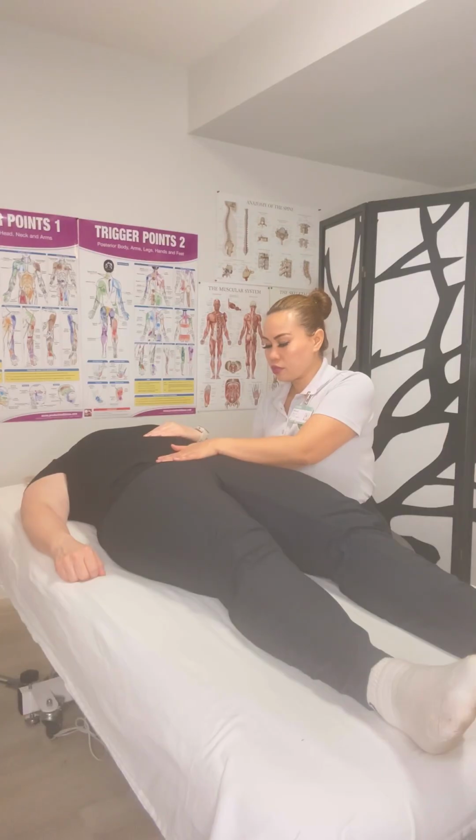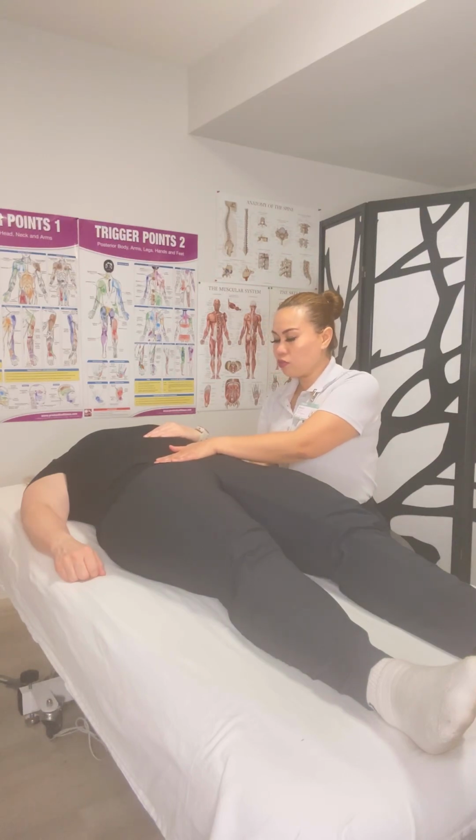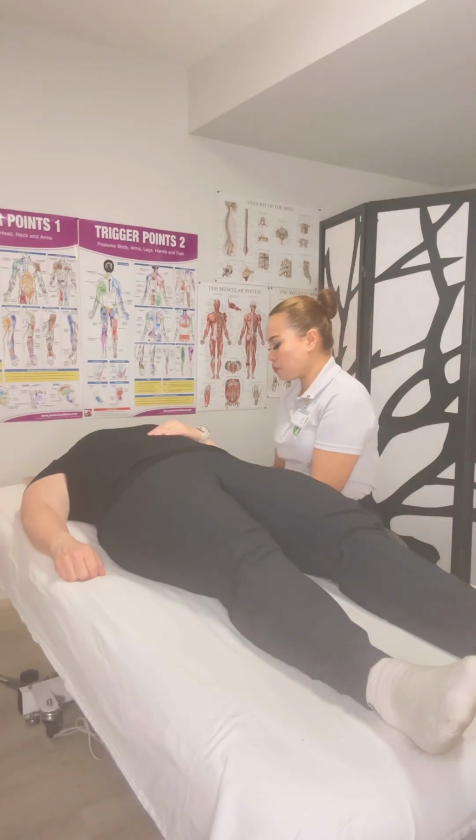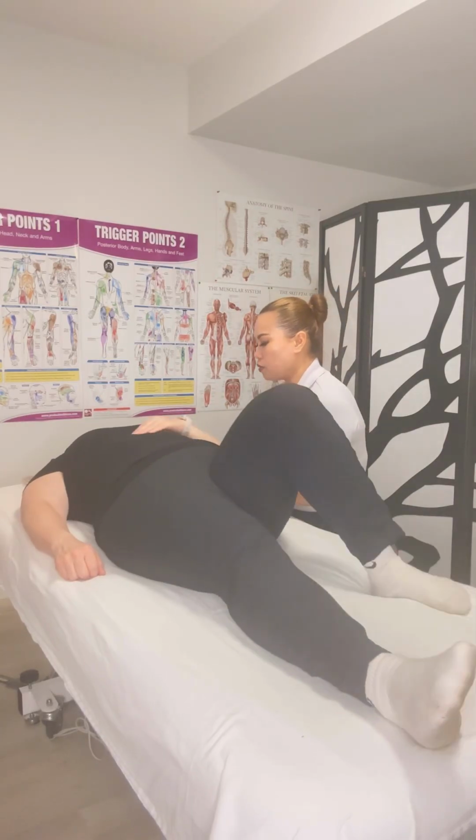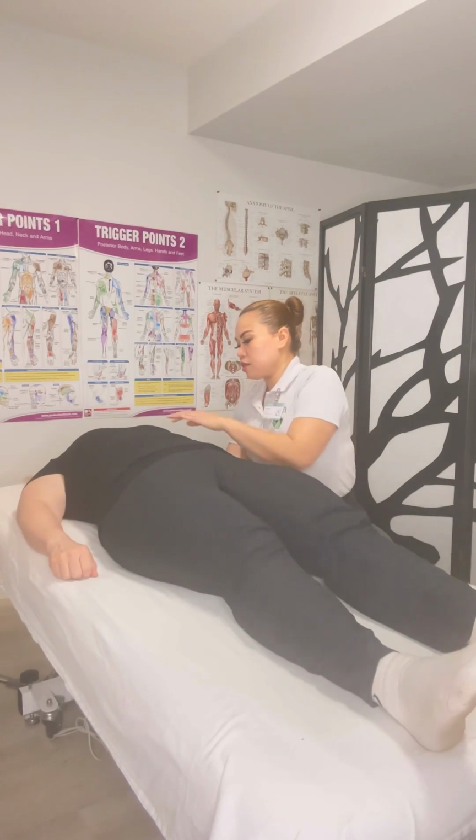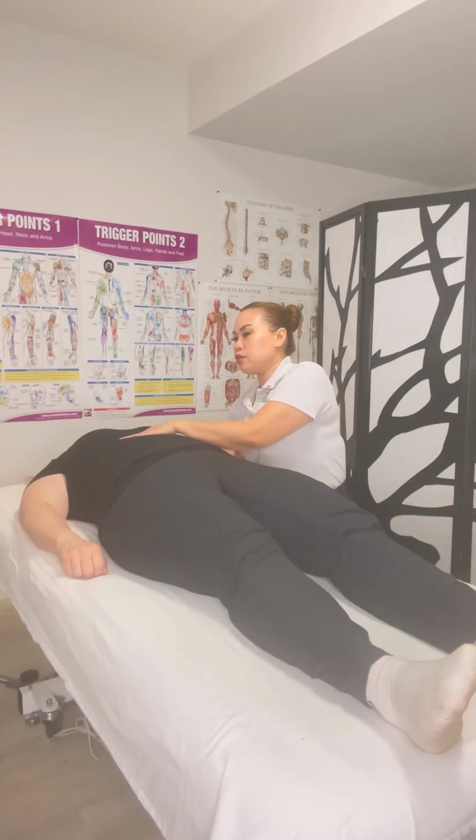And release. I'm making it release, the fascia, and good. So now I'm moving on to your T4, T5, and then lower rib.